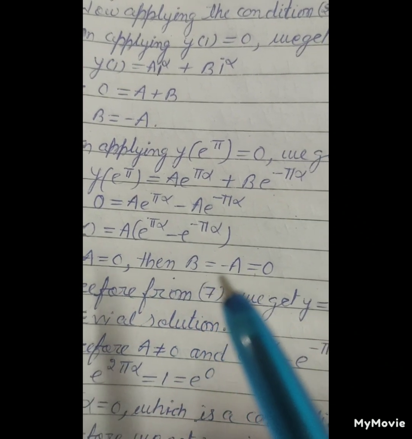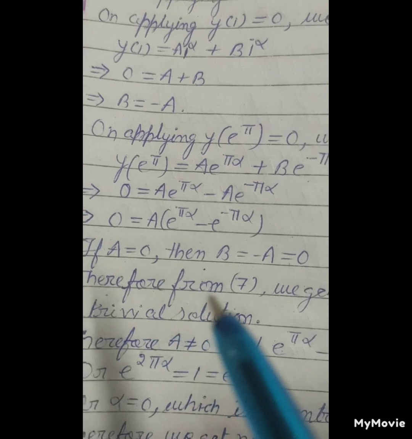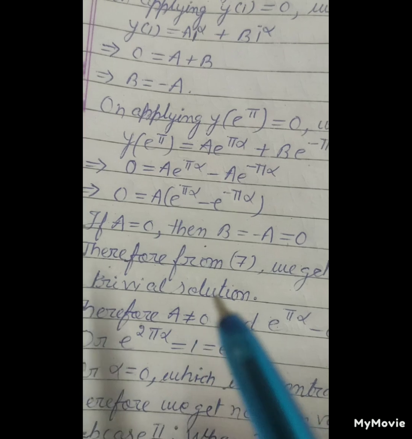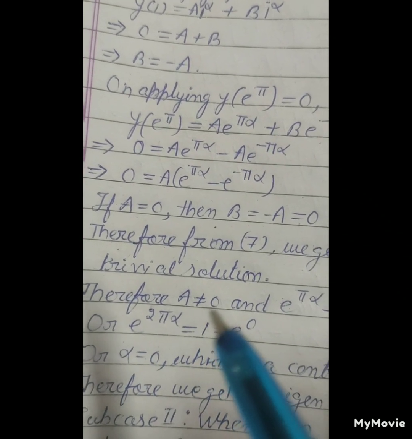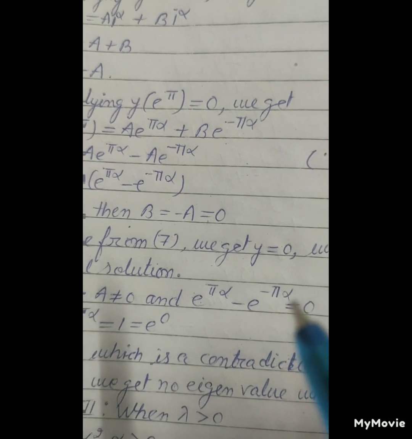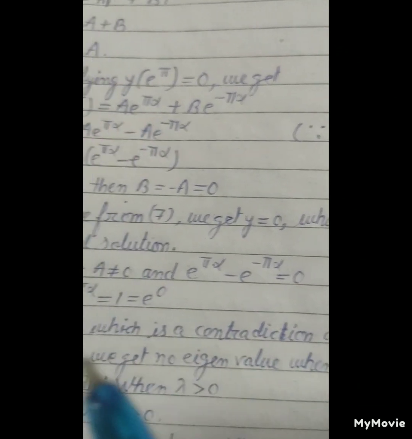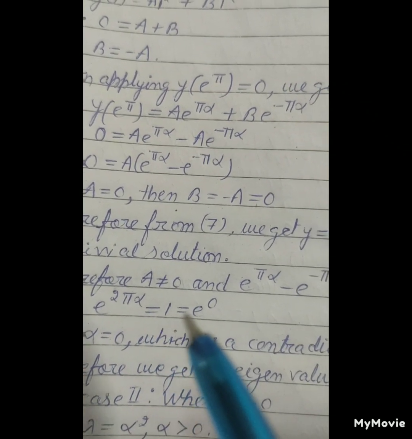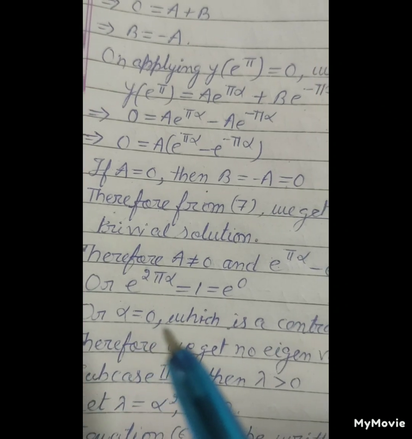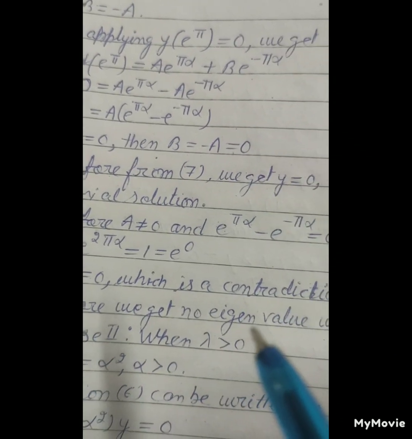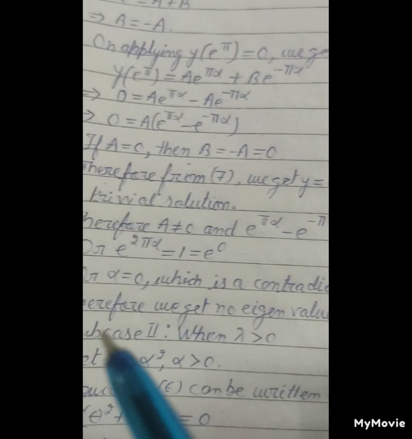If A equals 0, then B equals minus A equals 0. Therefore from 7 we get y equals 0, which is a trivial solution. Therefore for A not equal to 0, e raised to power pi alpha minus e raised to power minus pi alpha equals 0, or e raised to power 2 pi alpha equals 1 equals e raised to power 0, or alpha equals 0, which is a contradiction as alpha is greater than 0. Therefore we get no eigenvalue when lambda is less than 0.